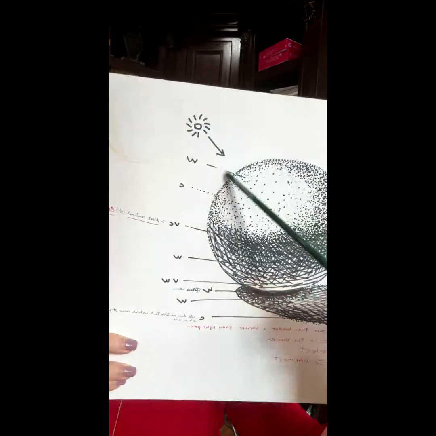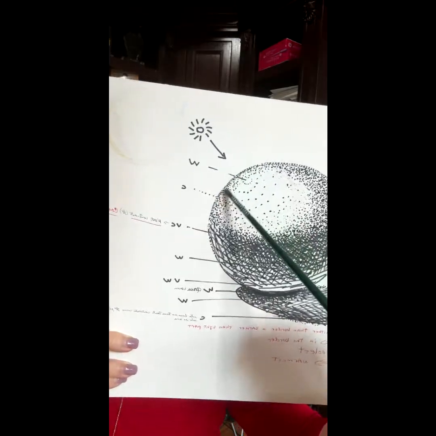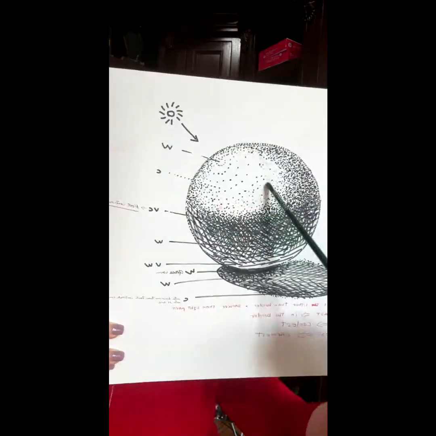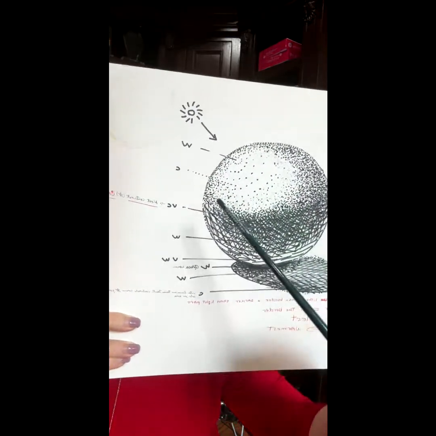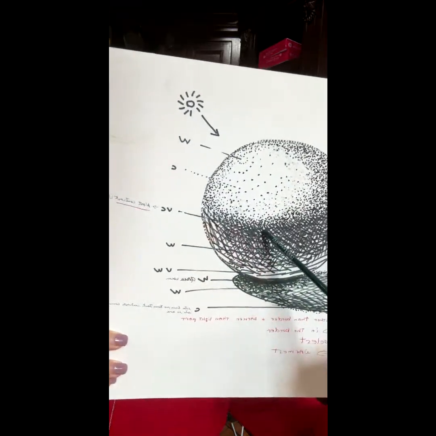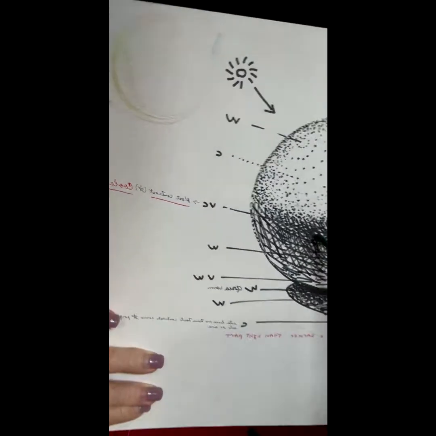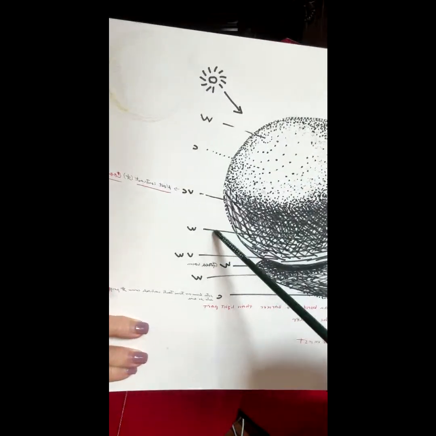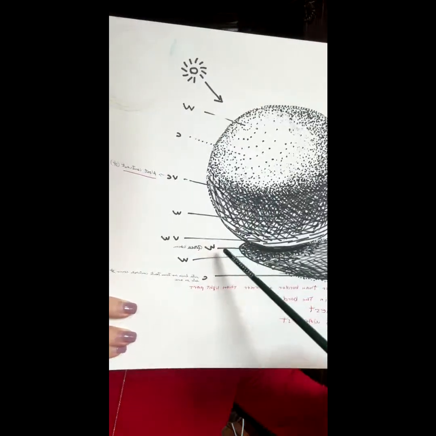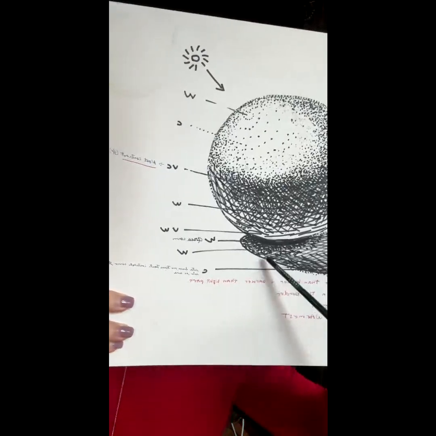This means the sun hitting. This means warm because it's shadow. This means cool because it's light. This means very, very cool. Here, warm, very warm, warm, warm, cool.